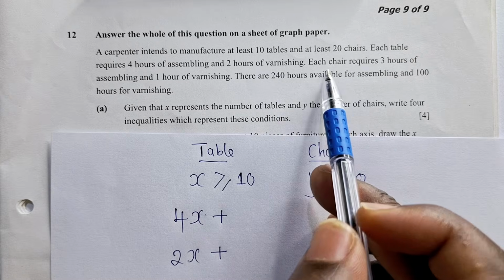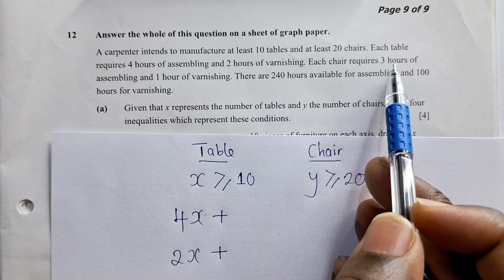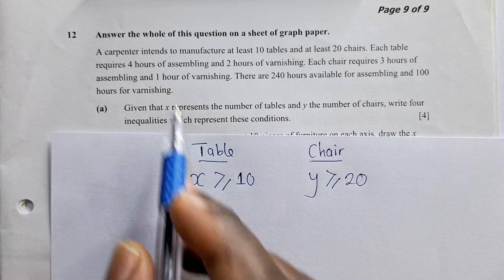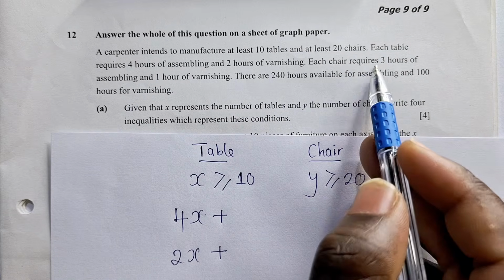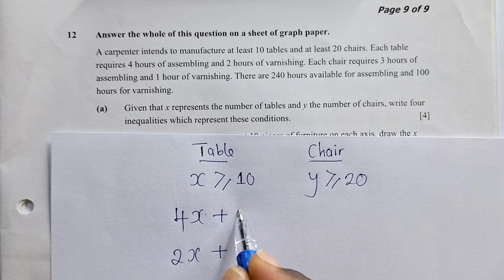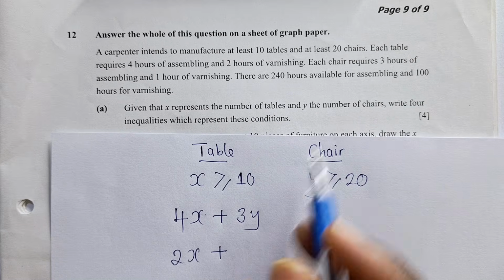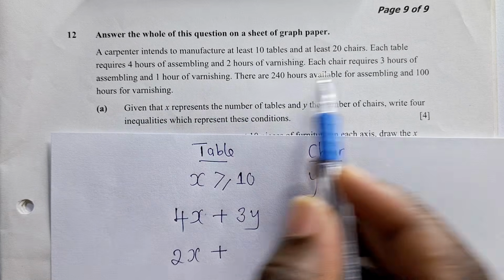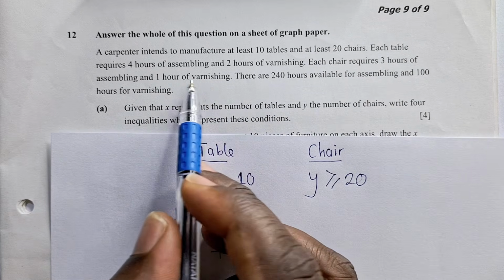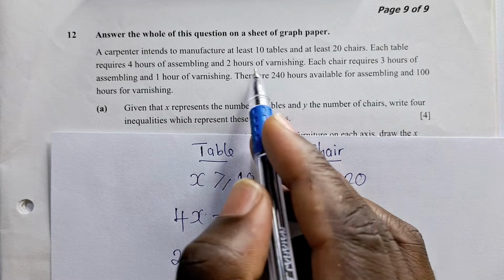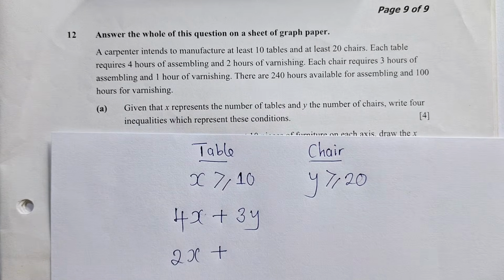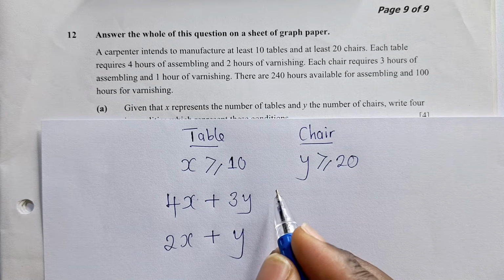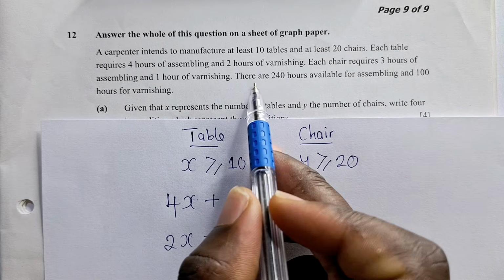Here they're saying each chair, now we go to chairs, requires 3 hours of assembling. We know that assembling is moving with the 4, this assembling. And each chair, we're talking about Y. We shall say 3Y. Okay, and here they're saying 1 hour of varnishing. So we are talking about a chair, 1 hour of varnishing, these 2 hours of varnishing and 1 hour of varnishing, they'll move together. It will be Y, 1Y.